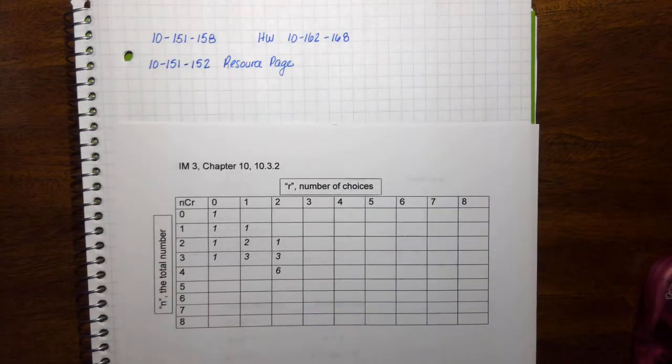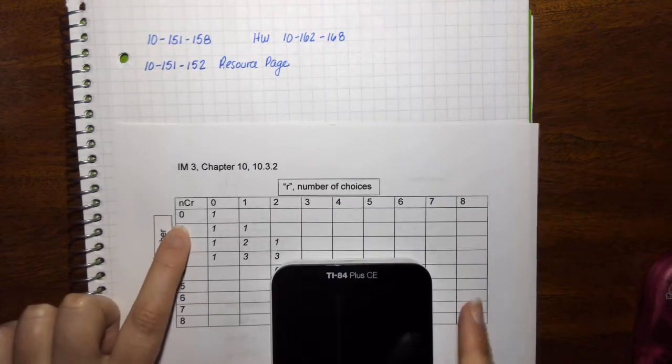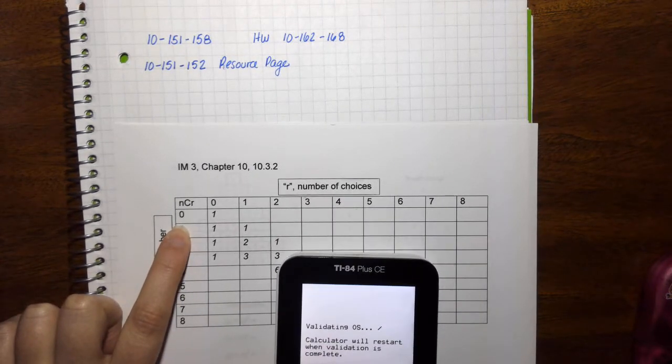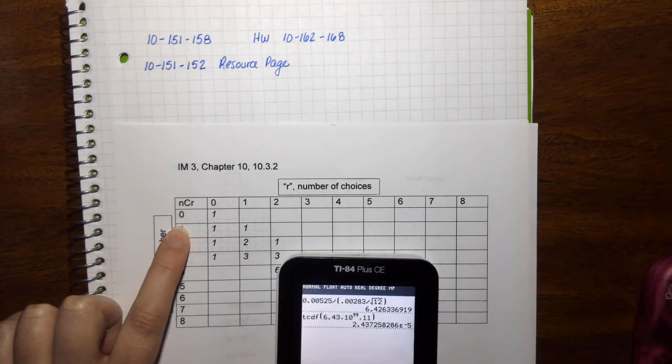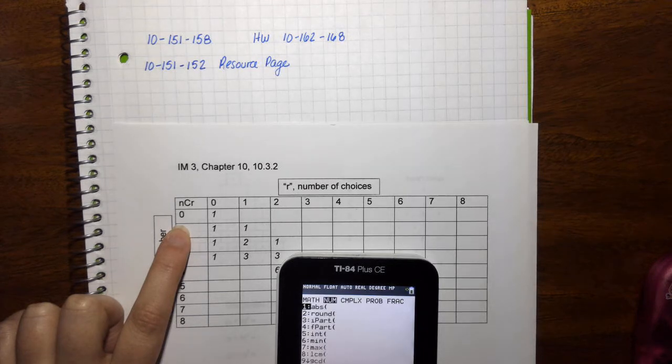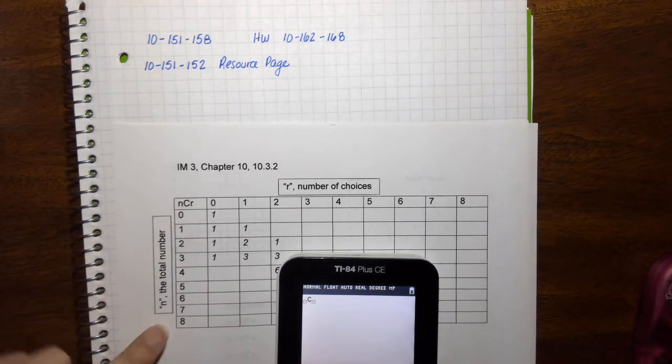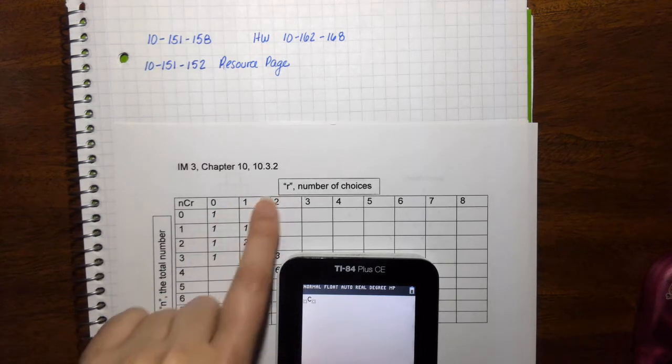Okay, so for problem 151, it says, work with your team to complete a table for combinations like this one below, or using the student e-tool. So what this is saying is go to math, probability, nCr, and it's telling you n is the number on this side and r is the number on the top.